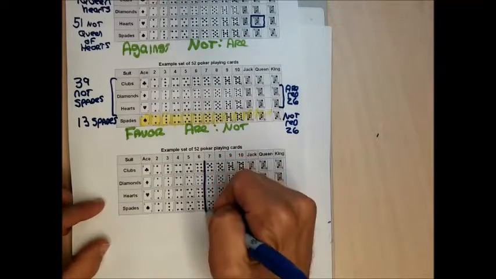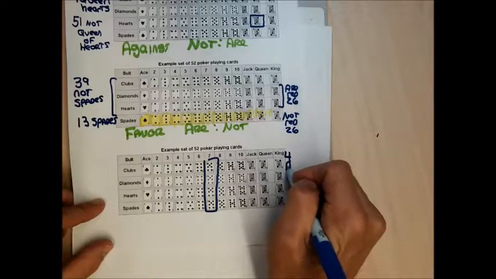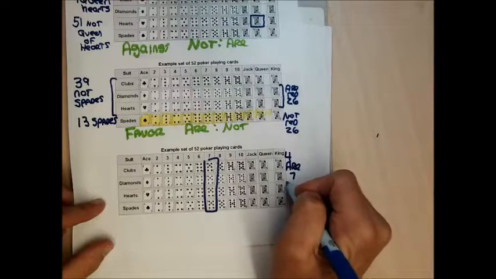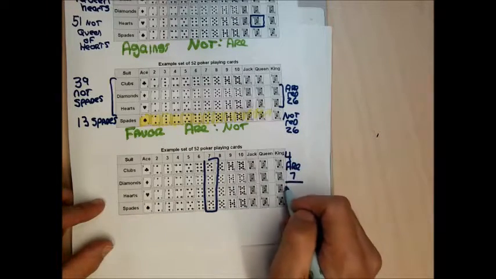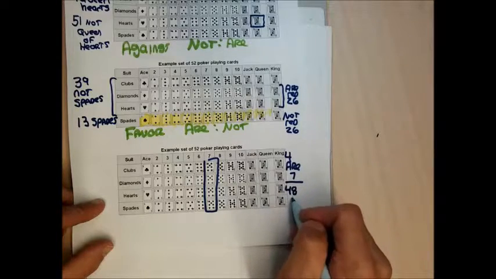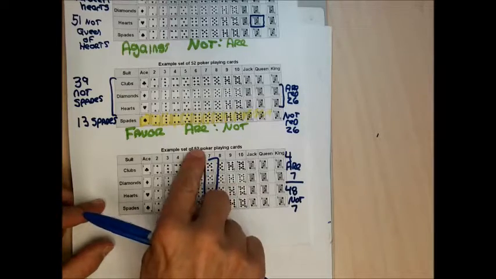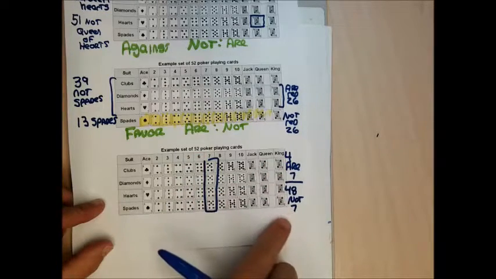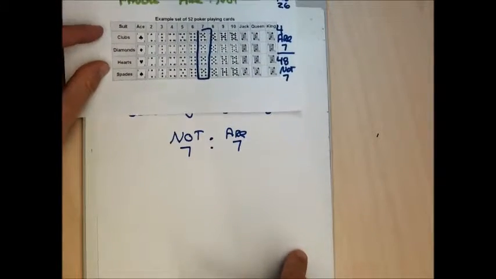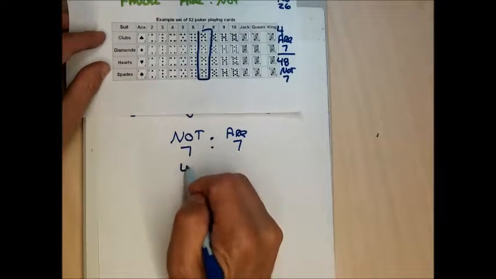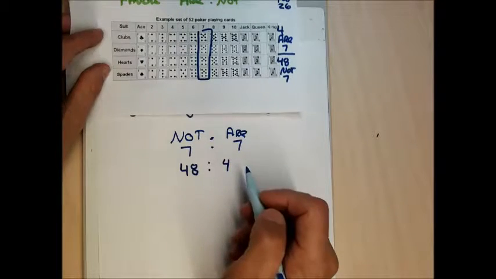As I look at a deck of cards, in my deck of cards, there's 52 cards. There's 4 that are 7s, and the rest of the cards, anything that's not a 7, can be found by taking the 52 cards, minusing the 4 7s, and you get 48 that are not 7s. So if I want to do the odds against selecting a 7, I'm going to do first the 48 cards that are not a 7, followed by the 4 cards that are a 7.